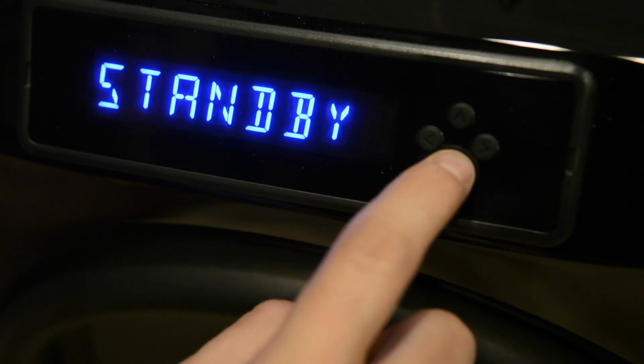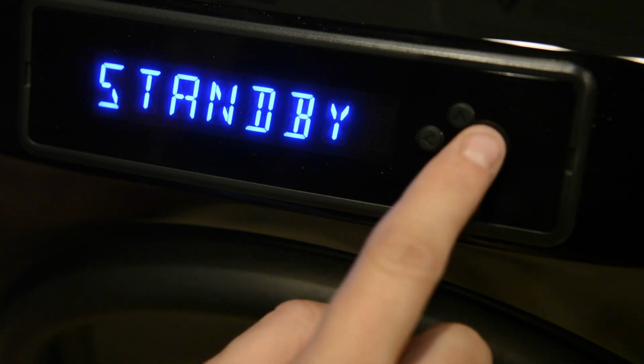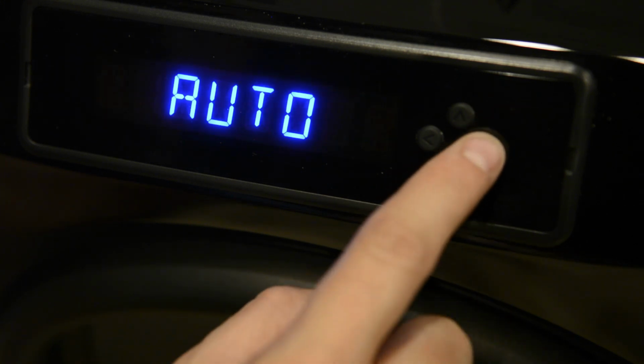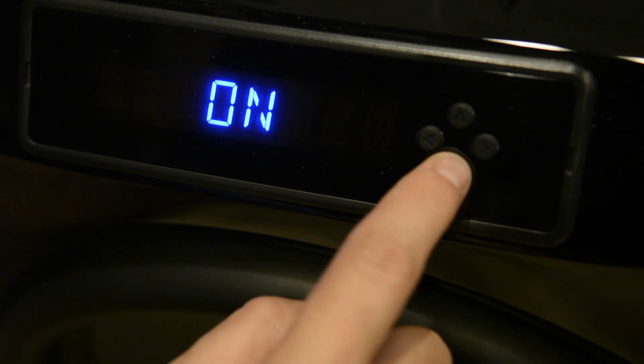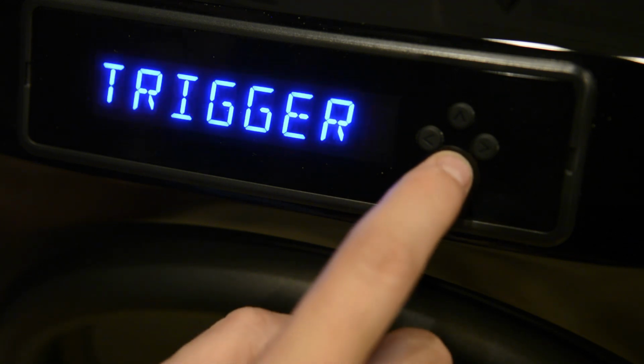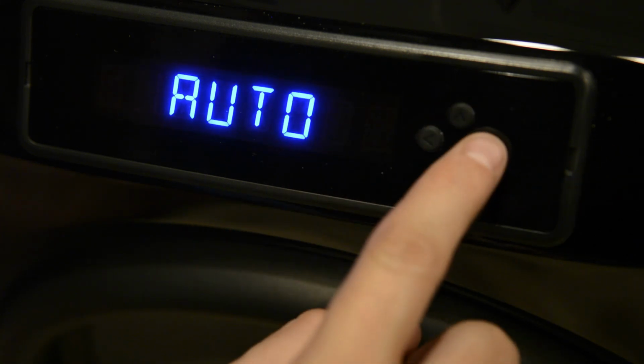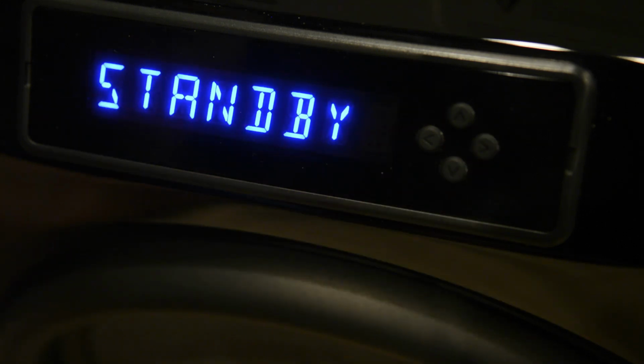Our next option is standby. Now standby has a couple options here. So if we hit enter, we'll see 3 different options. We have auto, we have on, and we have trigger. Now I typically keep it on auto. But let's say if you had a trigger.